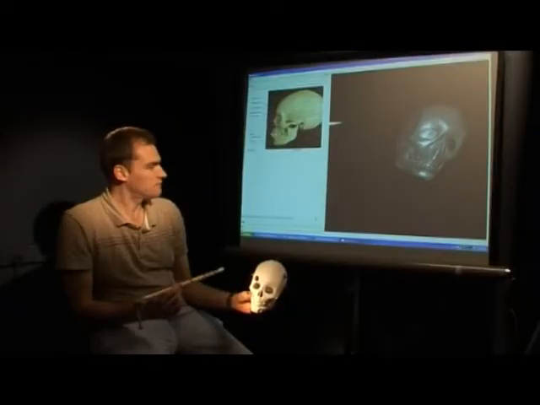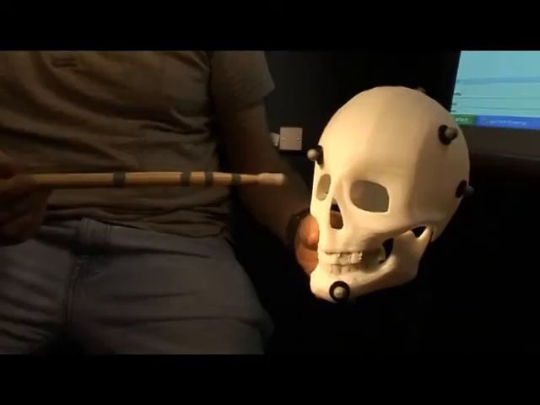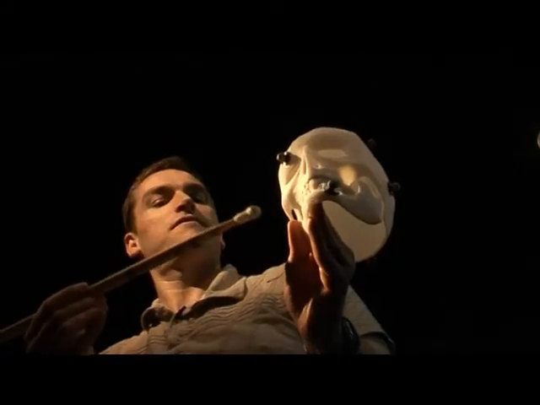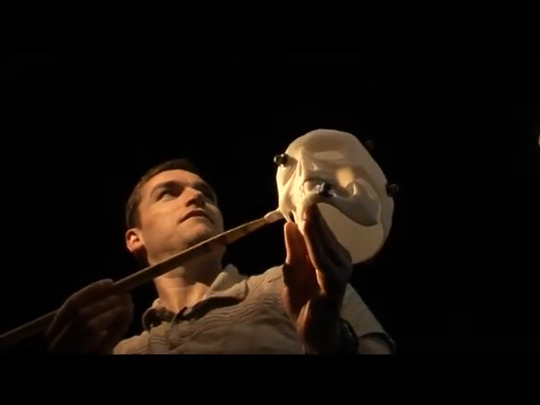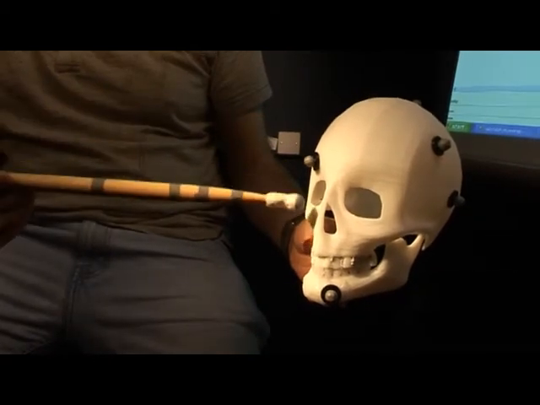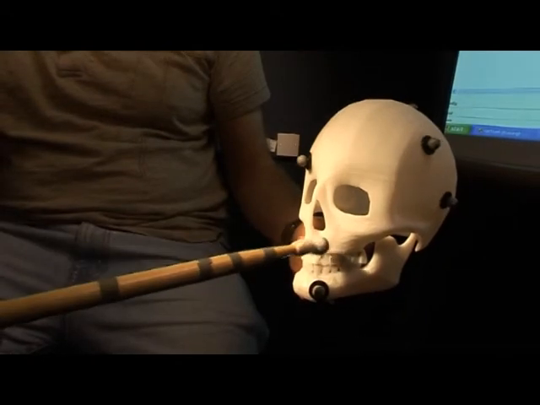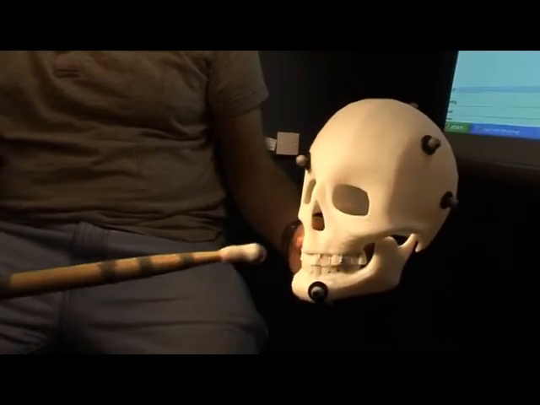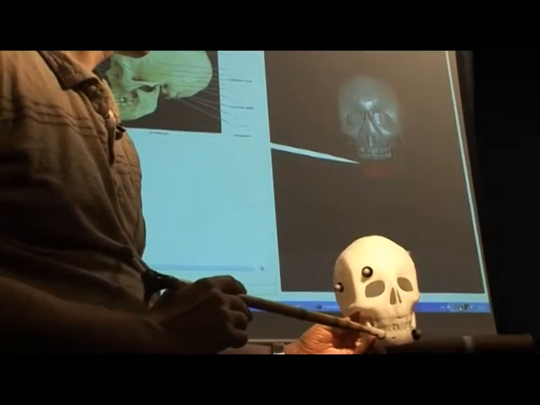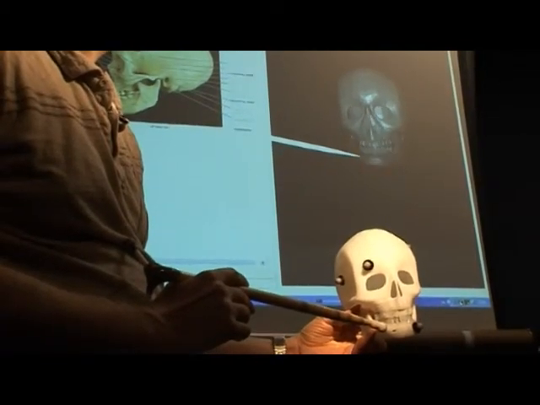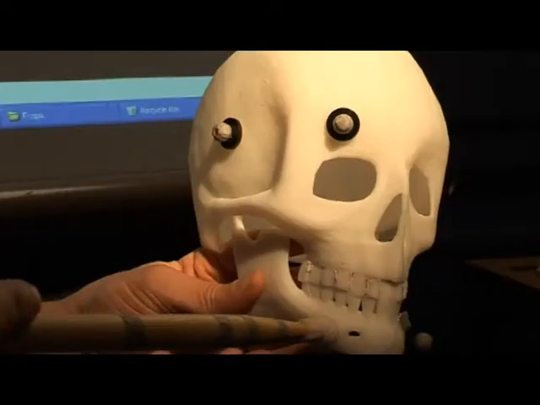I've also got a pointer which I use to identify particular areas of interest. I can move the wand around the skull, and this movement is represented and repeated on the 3D representation behind me. I can point to particular areas of interest, in this case the mandible, and the web page updates accordingly.